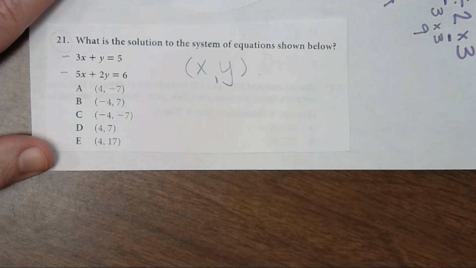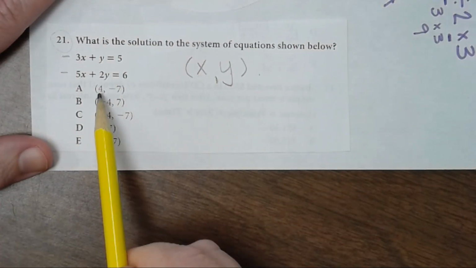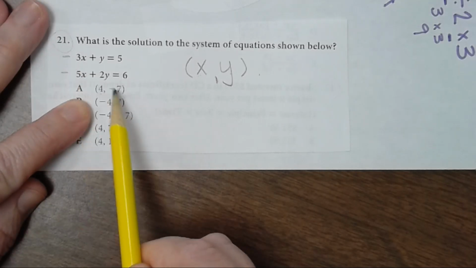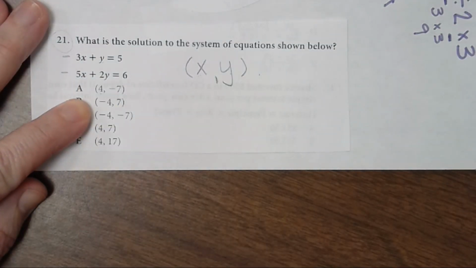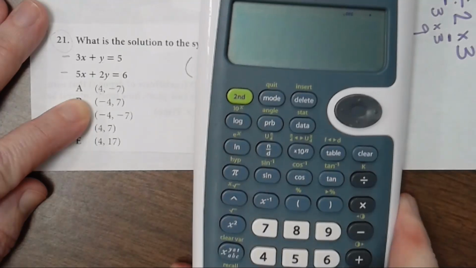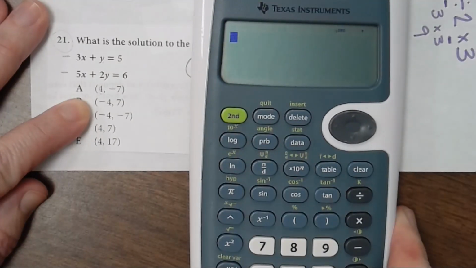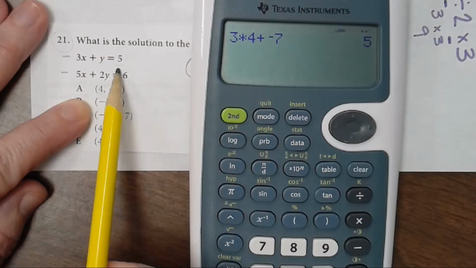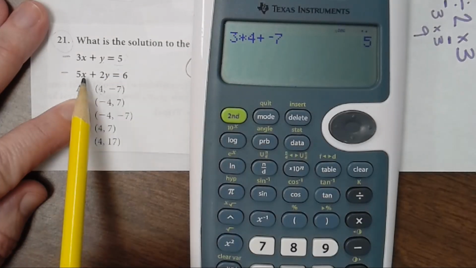So this is all we're going to do. We're going to take this, we're going to start with A. We're going to substitute 4 in for x and -7 in for y. All right, we're going to put this in our calculator. So that would be, for number 1, you see my calculator here? Let me get lined up just right. Okay, we're going to say 3 times 4 plus -7 equals, now we're going to make sure this equals 5. It does, but we have to check both equations.